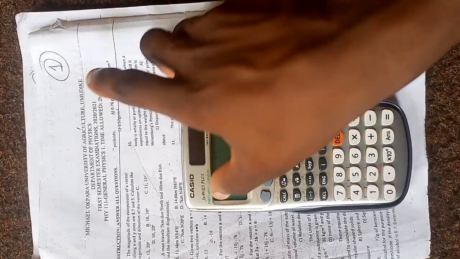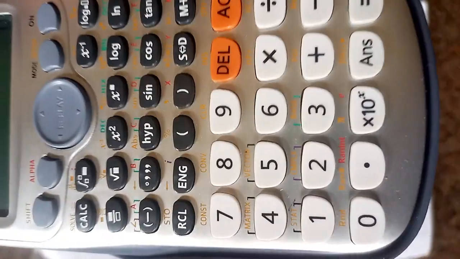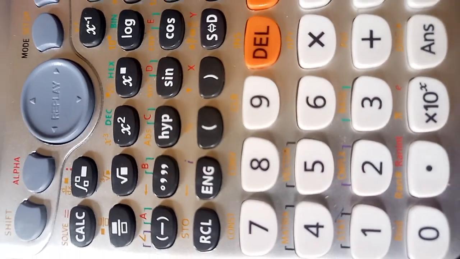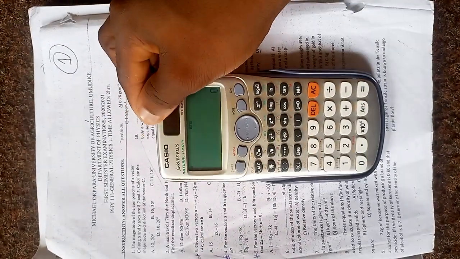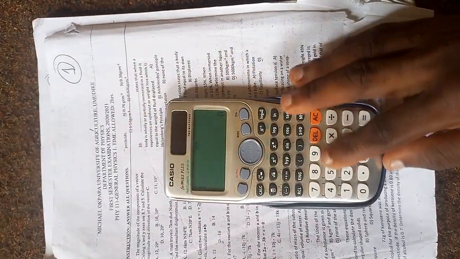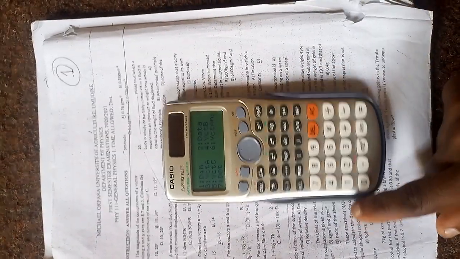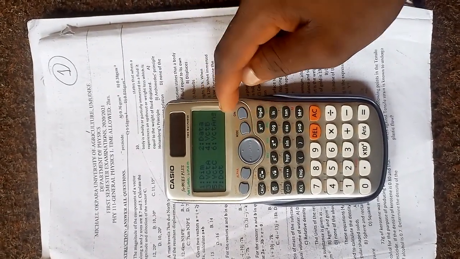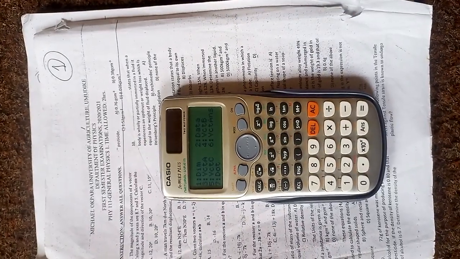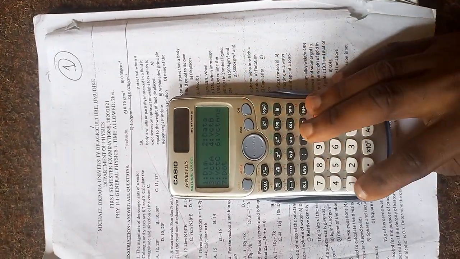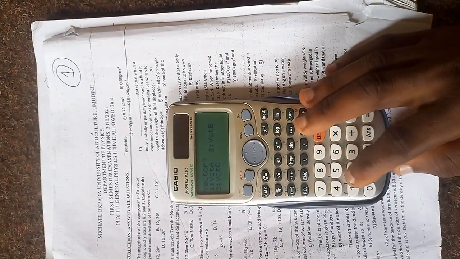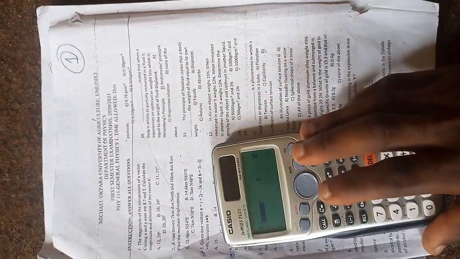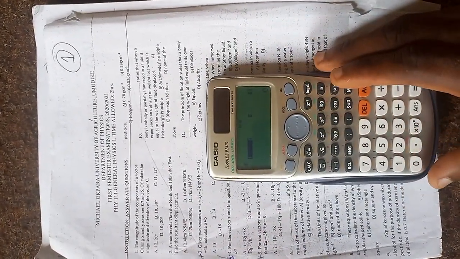If you look closely, let me bring the calculator close. Above the 5, you see where they write vector. Yes. So when you press shift, you press 5 for vectors. Then number 1 is dimensions, then vector A, vector B, vector C, vector answer, and dot. So now we are going to input vector B.